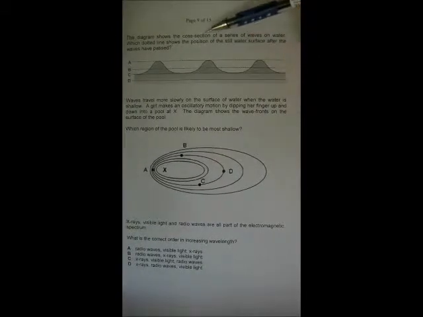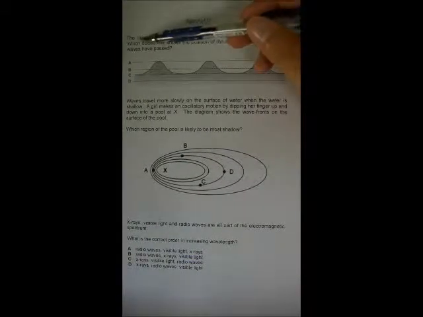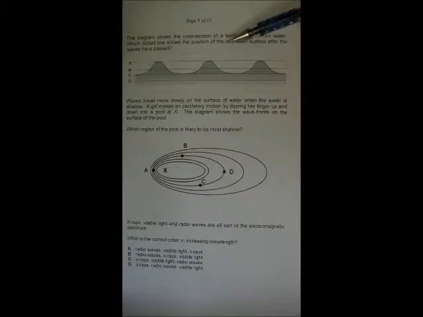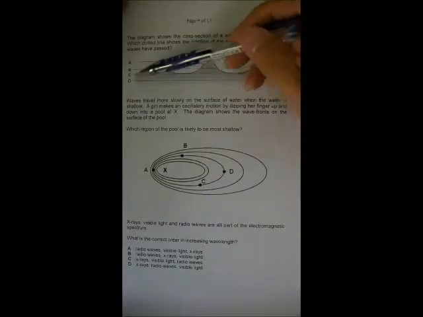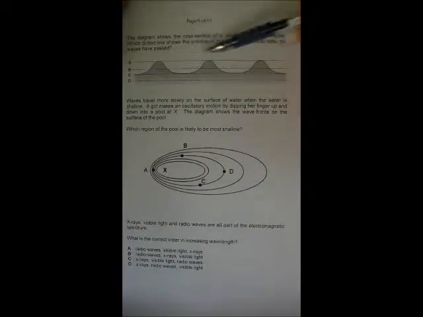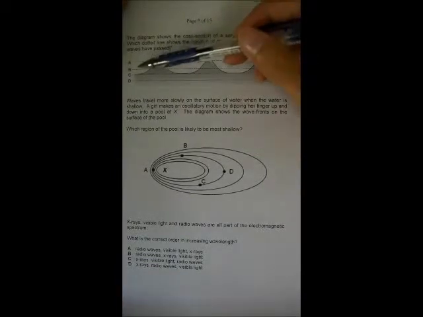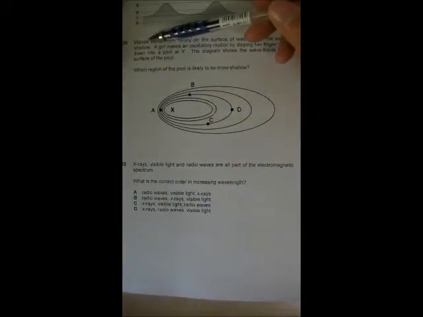Okay, 24. The diagram shows a cross-section of a series of waves on water, in which the dotted line shows the position of still water. So you can see that A is the peak and C is the lowest point. So the mean water level will be B. Okay. Waves travel more slowly on the surface of water when the water is shallow.